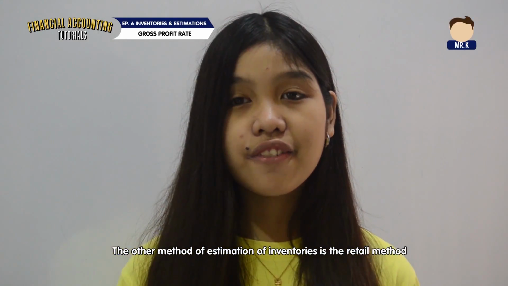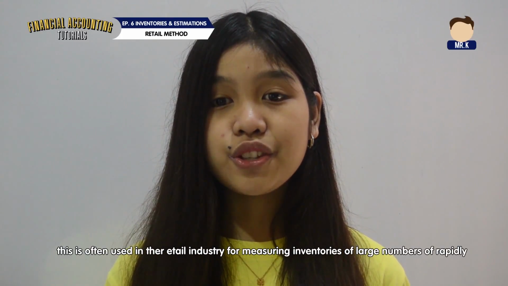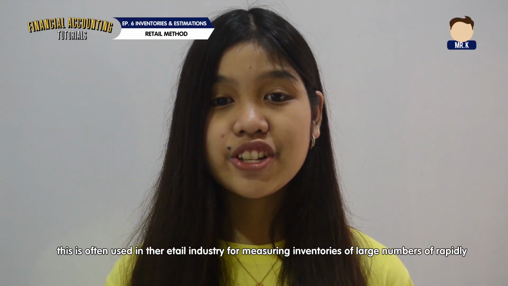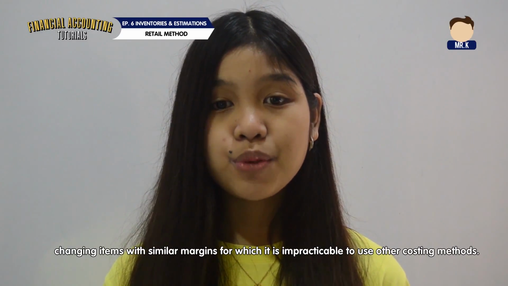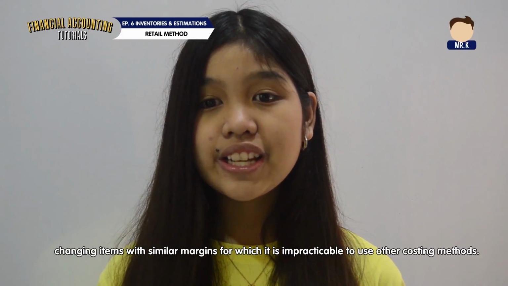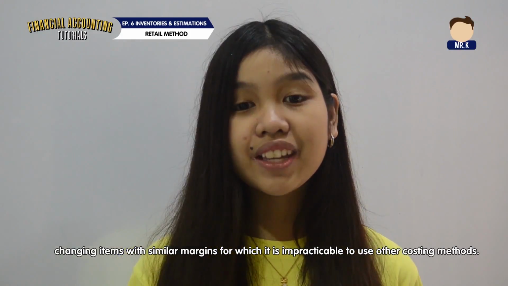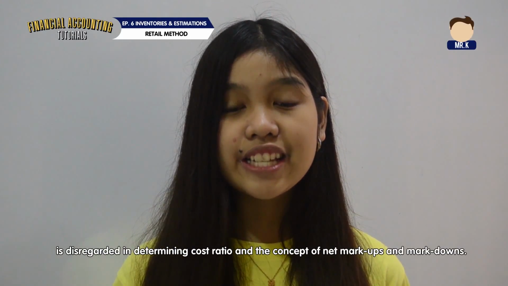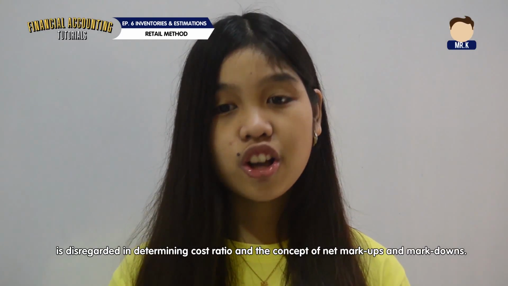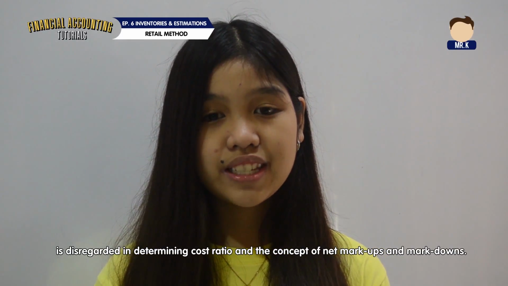The other method of estimation of inventories is the retail method. This is often used in the retail industry for measuring inventories of large numbers of rapidly changing items with similar margins, for which it is impracticable to use other costing methods. The peculiar thing about the retail method is that gross profit is disregarded in determining the cost ratio, and the concept of net markups and net markdowns is used.